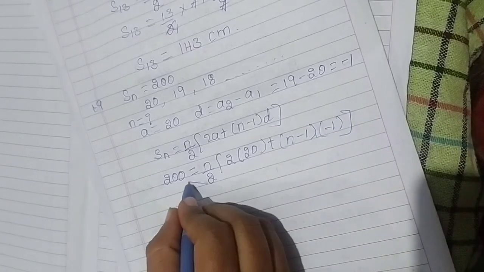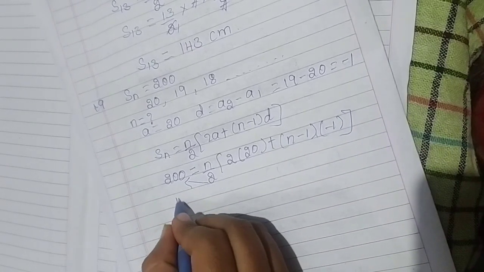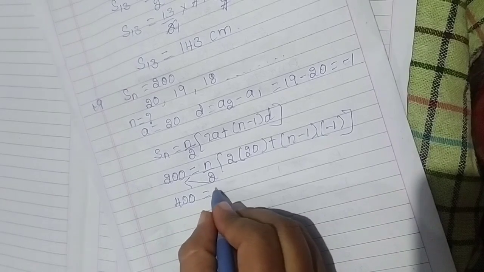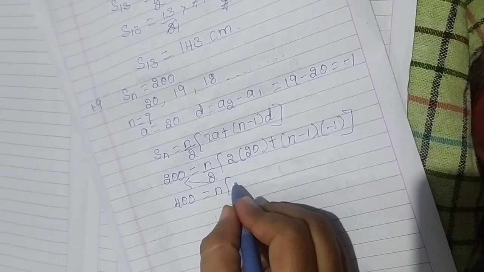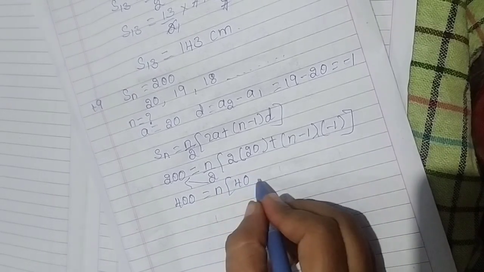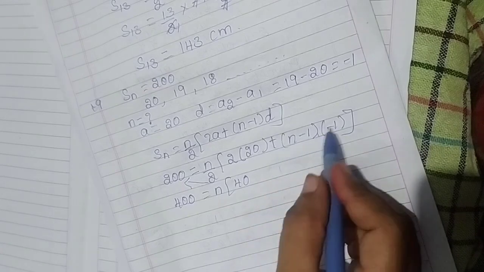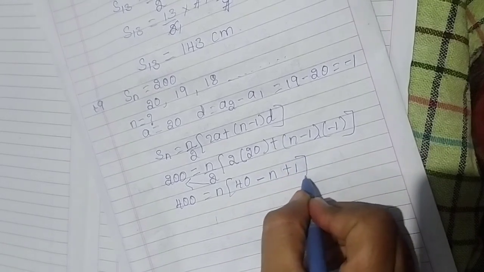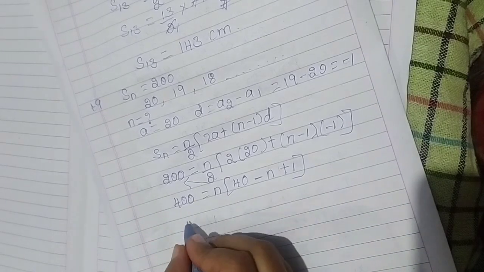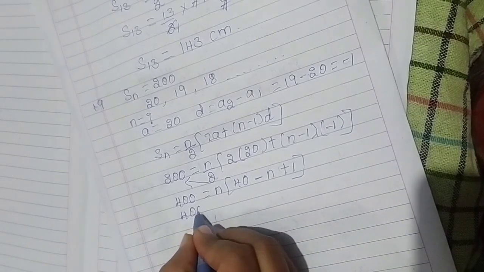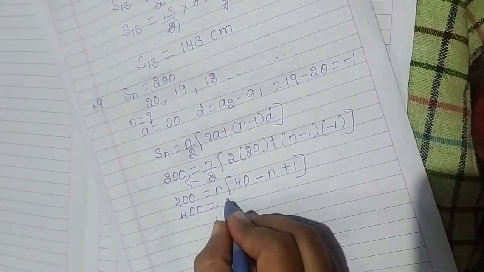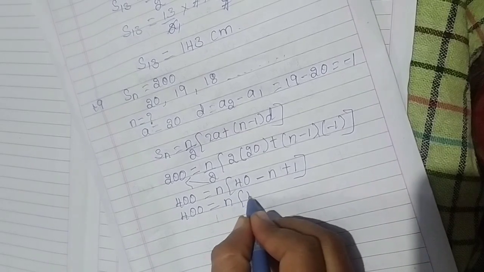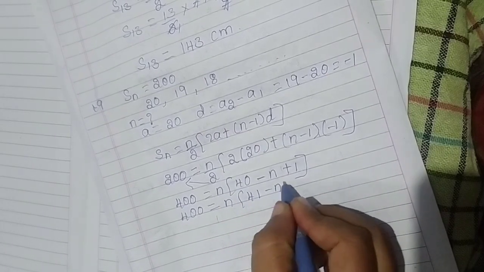So, I do cross multiplication, that is 400 is equal to n into 2 2s are 4, 40, multiply plus into minus, minus n plus 1, we get it. So, let us simplify this one. 400 is equal to n into 41 minus n.